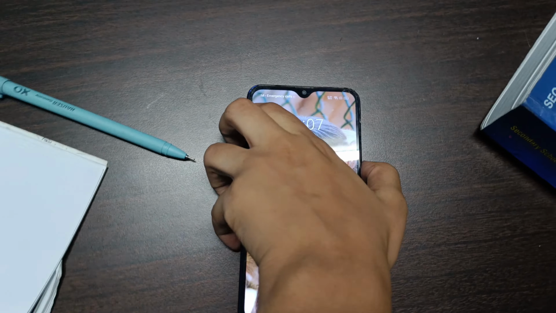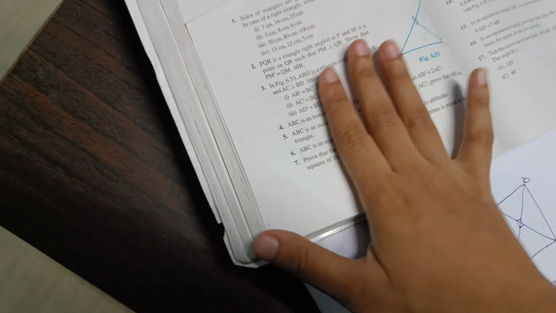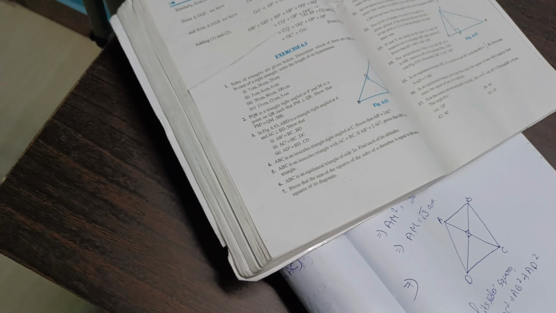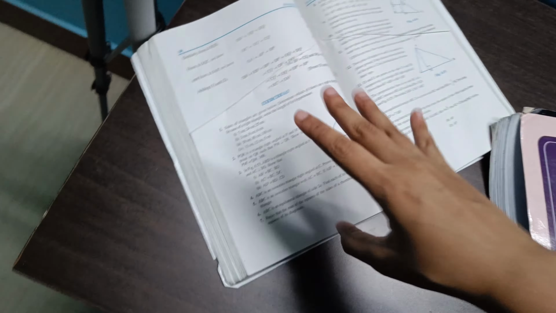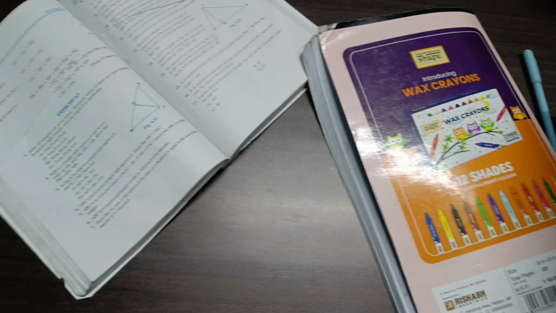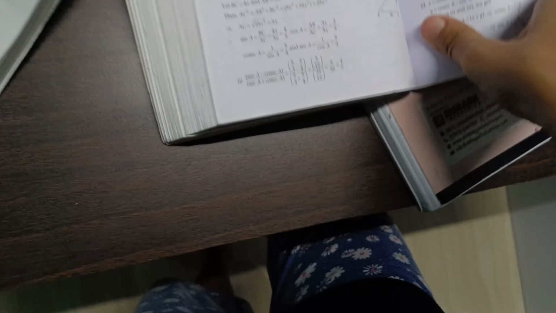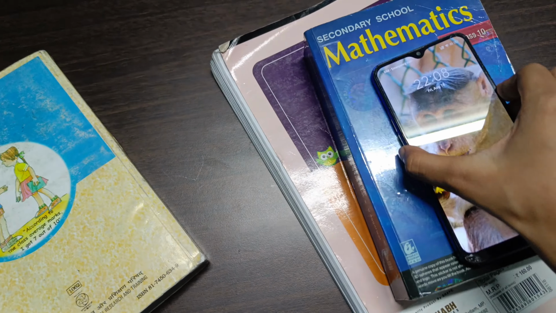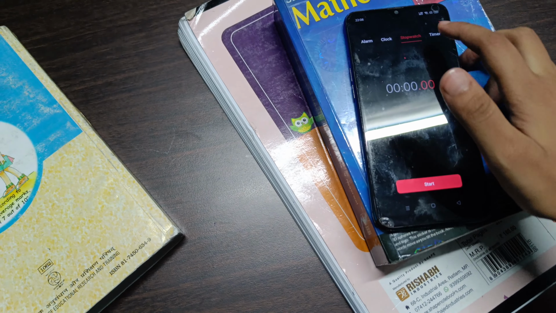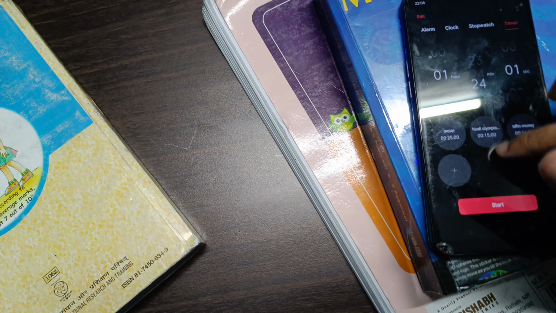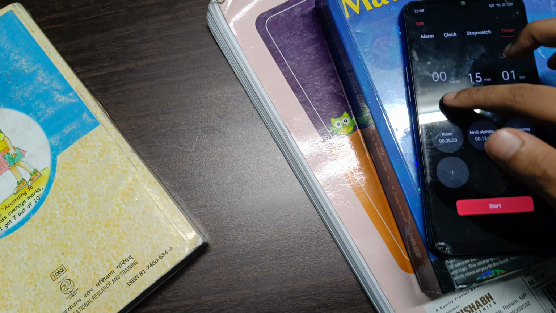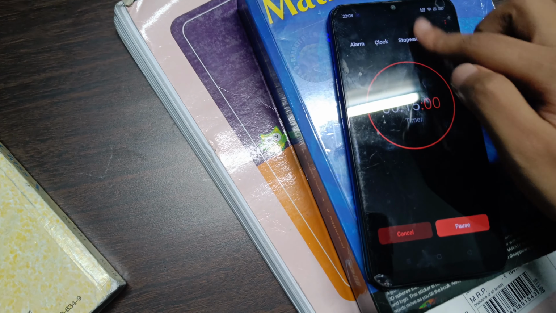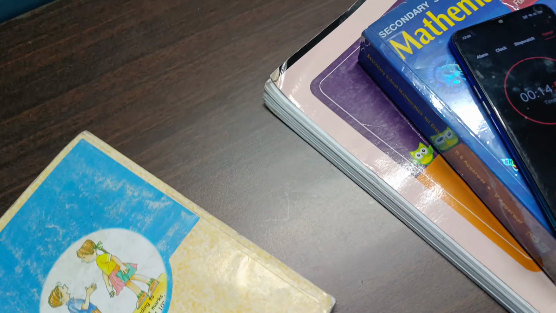So I'm done with my study session, and there are some questions. There was, I think, one question from RS Agarwal which I could not do, so I have marked it. I'll just understand it from my school teacher or my brother, anyone. And by the way, let's take a break of 15 minutes right now. Okay. This timer will end in 10:23. So I'll be back by then.